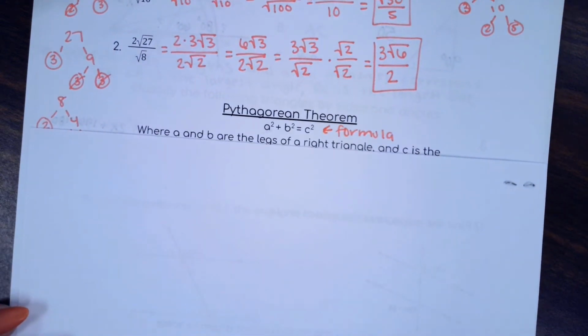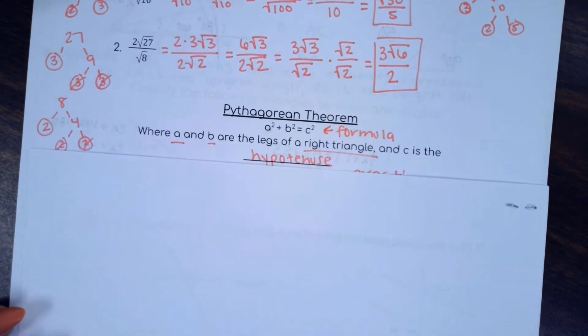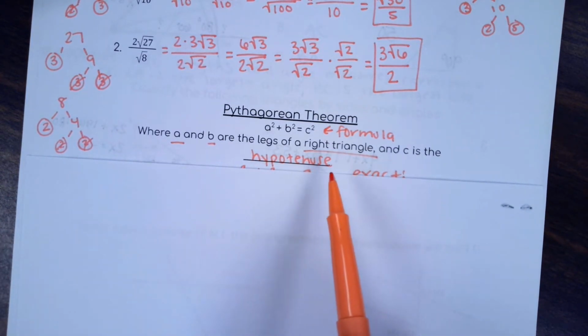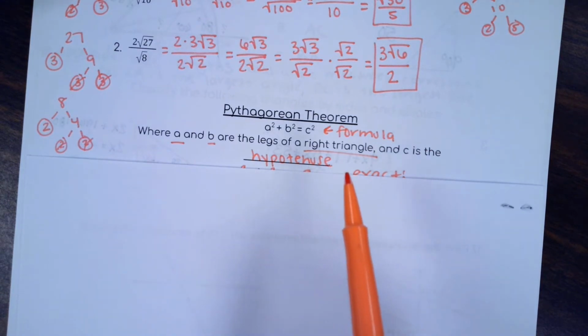Today we are talking about the Pythagorean theorem. So the Pythagorean theorem we use when we have a right triangle and we're looking for a missing side.